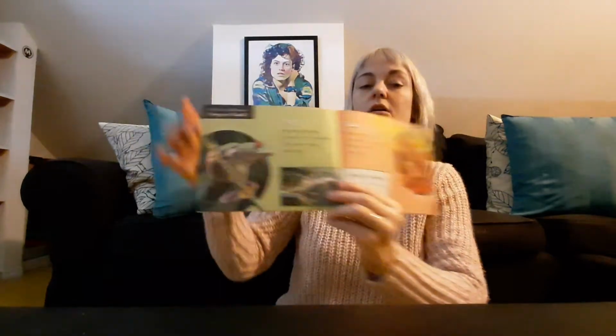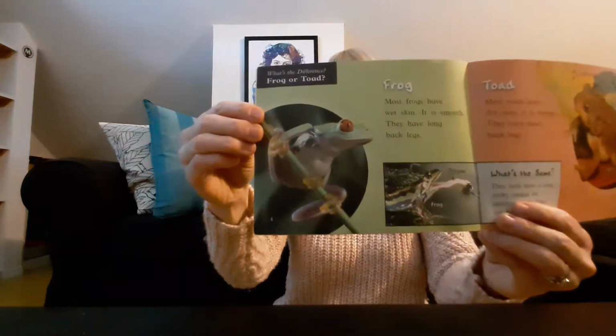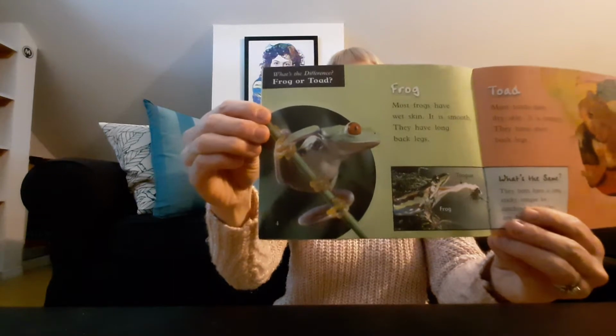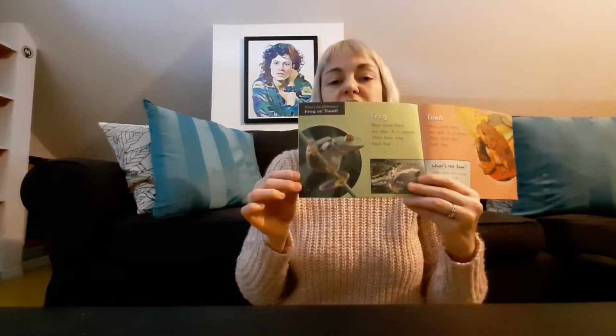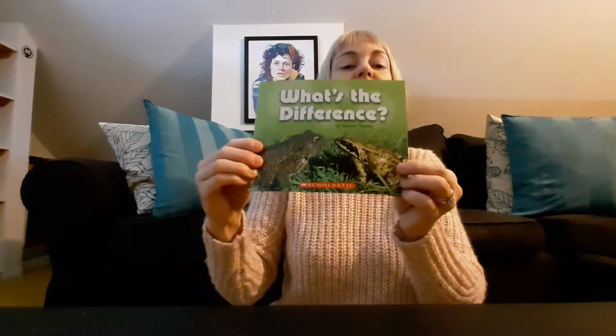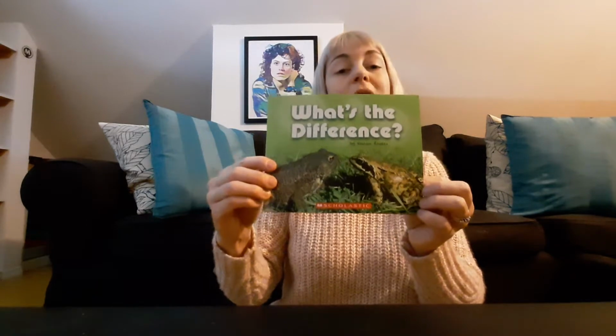Now we have, just like the cover, frog and toad. What's the difference, frog or toad? So let's take a look at the frog first. Now, not all frogs look like this. This one is a tree frog from the rainforest. We can see them in the country of Costa Rica. But the frog, like on the cover right here, is a different kind of frog. This is a kind of frog that you might find in an Ohio pond.